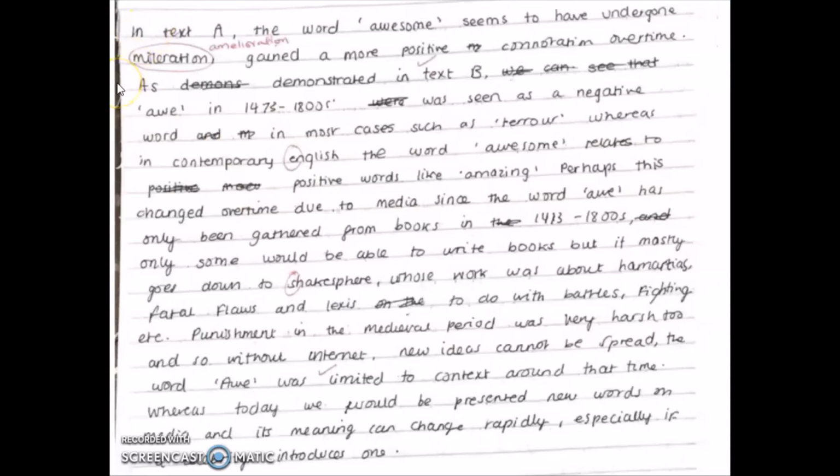Then you're giving an example from text B, that is a collocate chart that shows the synonyms for "awe" and "awesome." This is how you start your next paragraph. In text A, the word "awesome" seems to have gone through amelioration, that is having a more positive connotation over time. As demonstrated in text B, "awe" in the past was seen as a negative word and in most cases such as terror, whereas in contemporary English the word "awesome" relates to positive words like amazing.